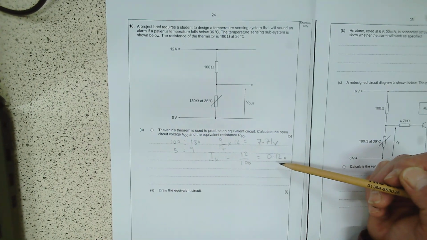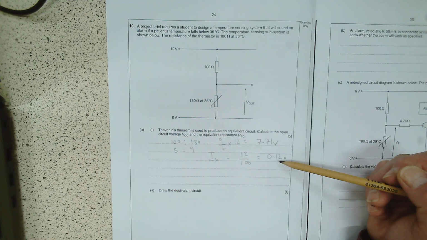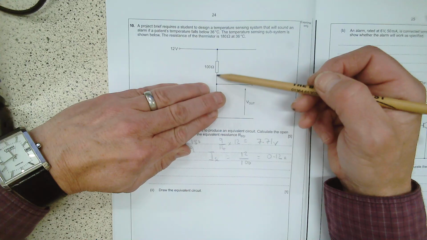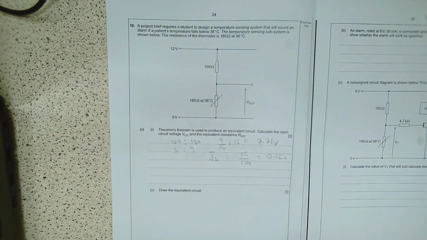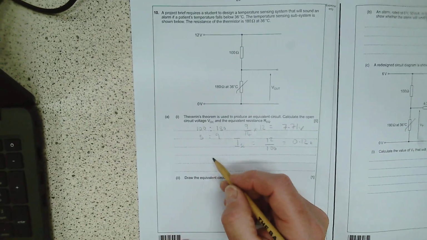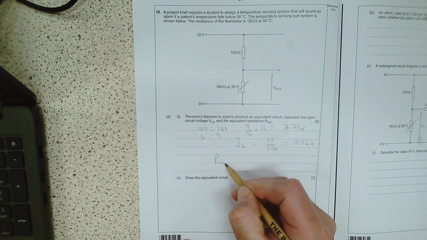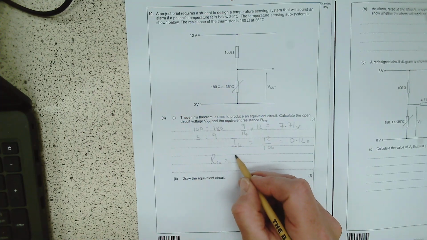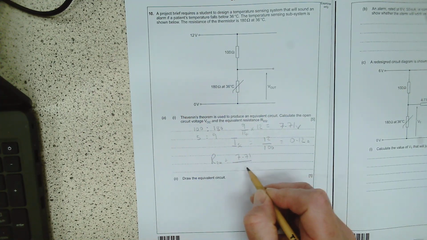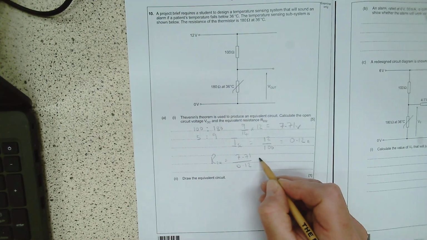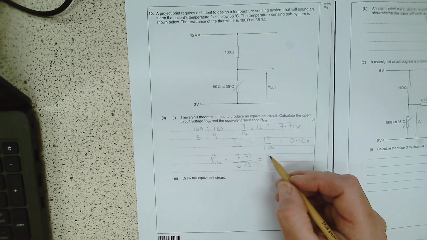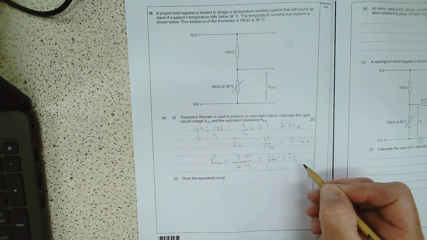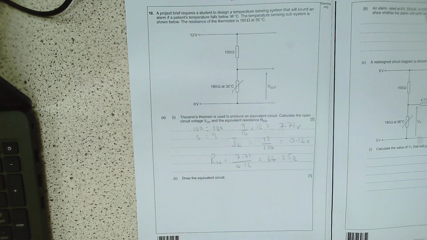Okay, so we've used ratios to work out the open circuit voltage. We've used Ohm's law to work out the short circuit current. Remember, literally just cut this out, and what's the current in this bit of the circuit? Imagine that that's not there. And finally, the equivalent resistance, again use V equals IR, is the voltage divided by the current that we've just worked out, and that comes to about 64.25 ohms, or 64.3 ohms if you wanted to round off.